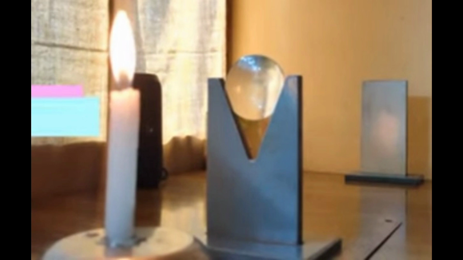Here we can discuss another method for calculating the focal length of a concave mirror, that is the UV method. In the UV method we keep the concave mirror on a stand in front of a candle. We have to keep a particular distance that should be greater than the focal length of the concave mirror, because we have already calculated the focal length by using the distant object method.